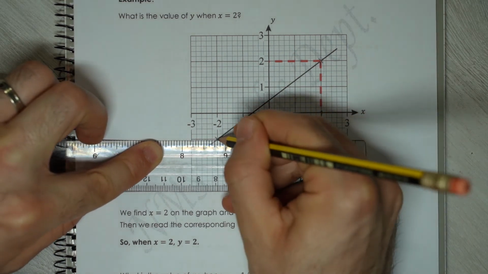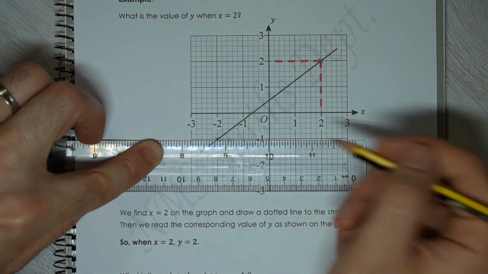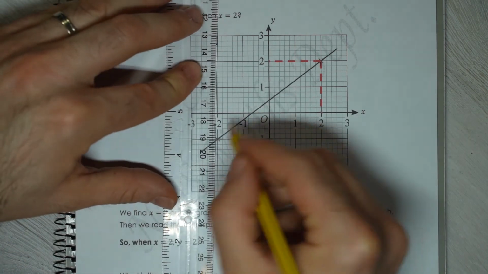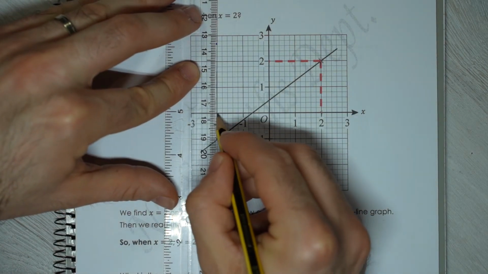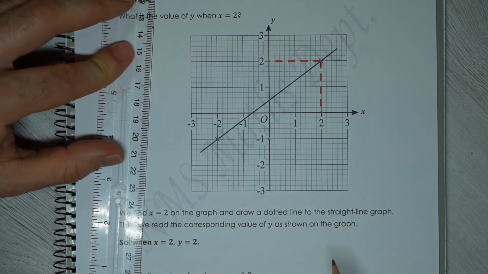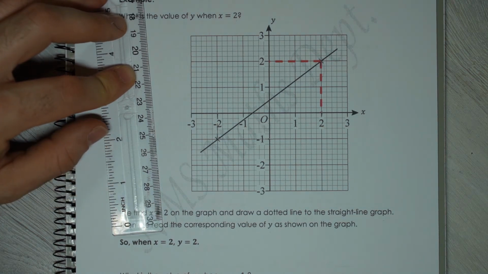So we draw a dotted line until we meet the straight line graph, and then we read the value of x, which in this case is minus 2. So x is equal to minus 2.